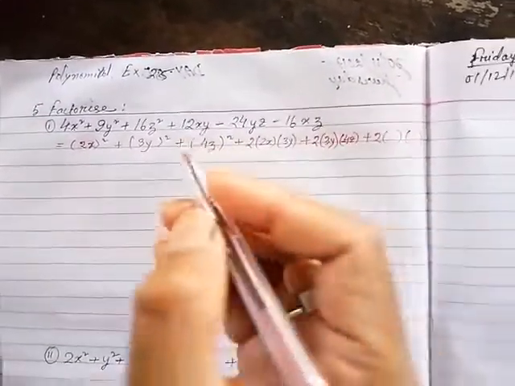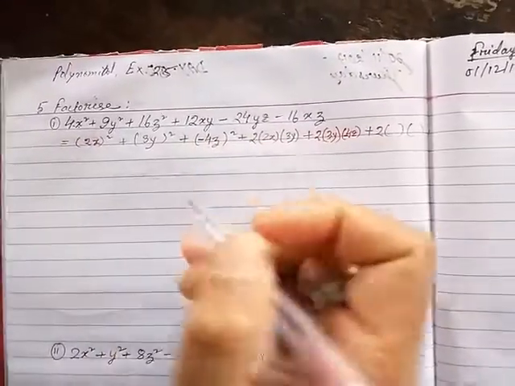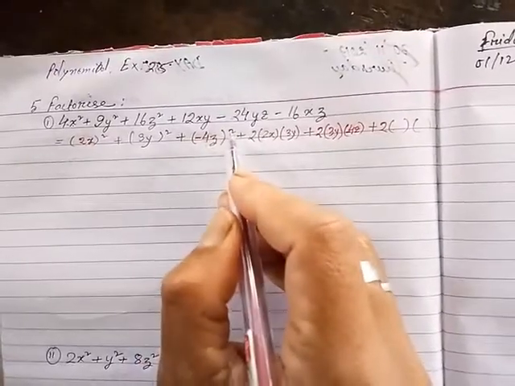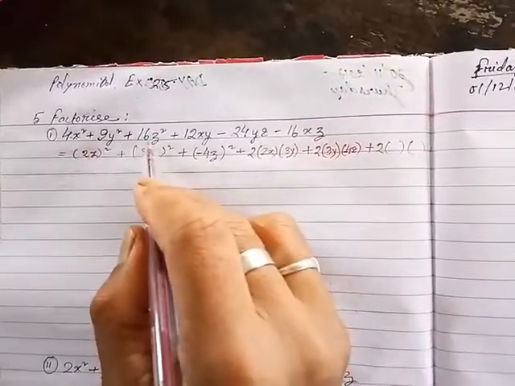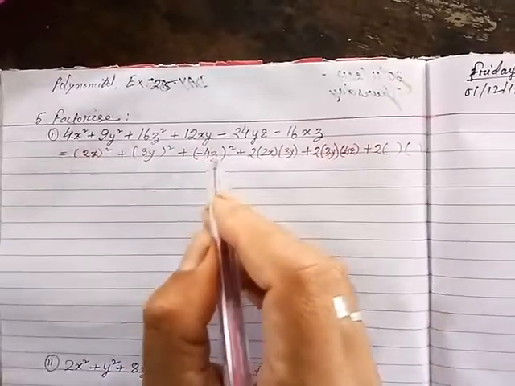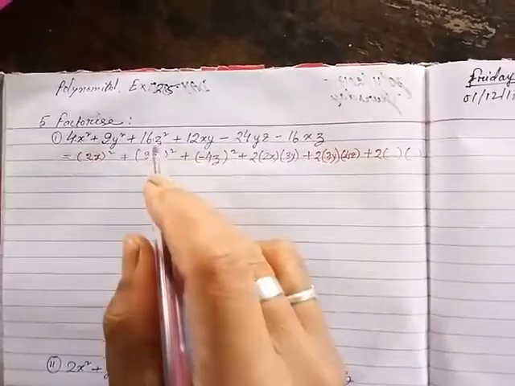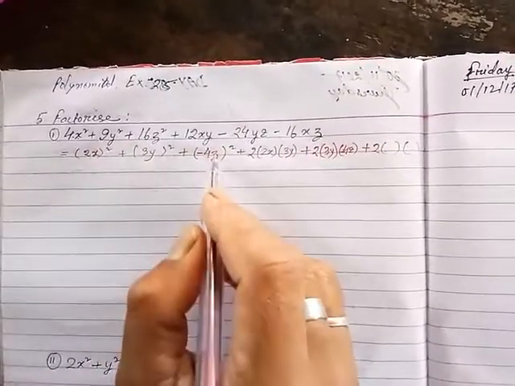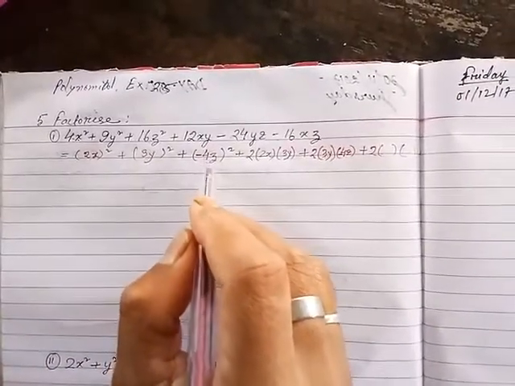Since I made the c value minus 4z, there is no problem, because you just check it: (−4)² is 16 only, 4 times 4 is 16, minus times minus is plus. z² is z². So there is no change in value. So the c value is considered as minus 4z.